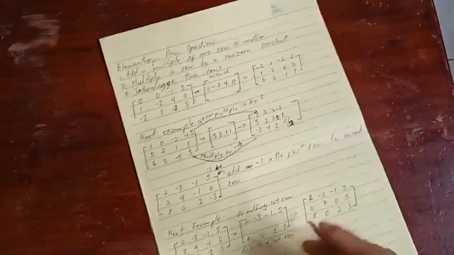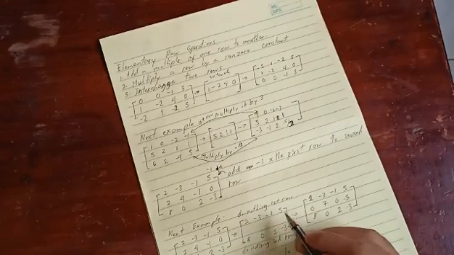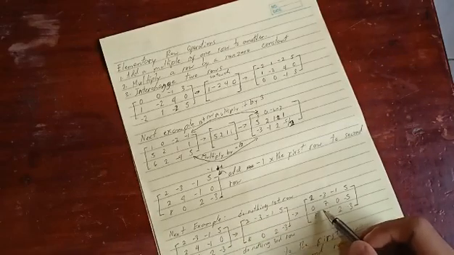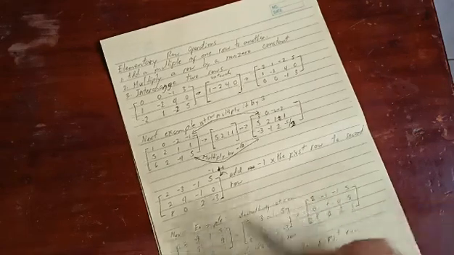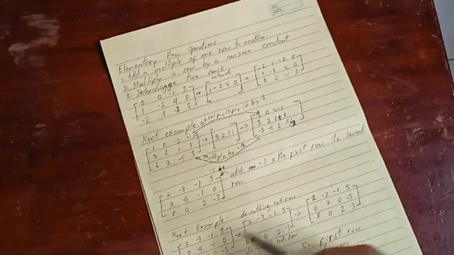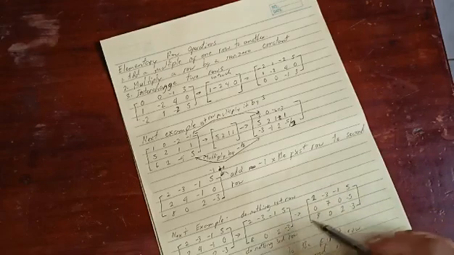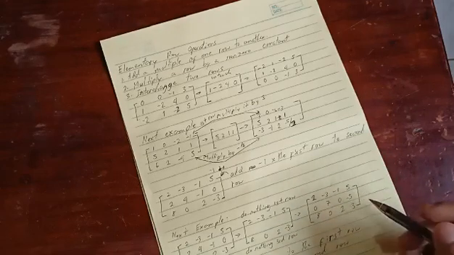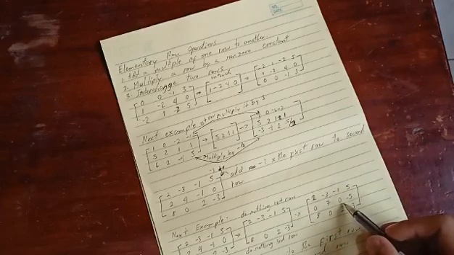Negative 1 times 1 is negative 1, plus 1 is 0. Negative 1 times negative 3 is 3, plus 4 equals 7. Negative 1 times negative 1 equals positive 1, plus 1 is 2.